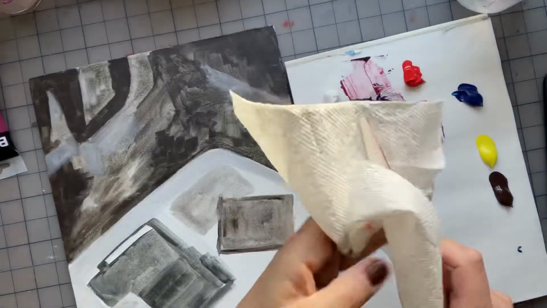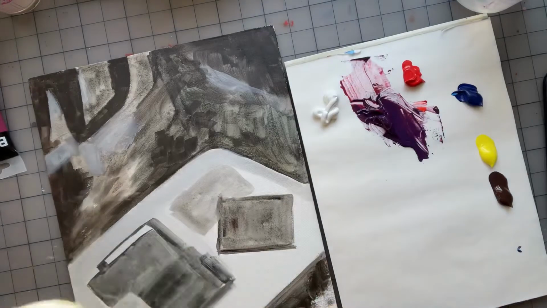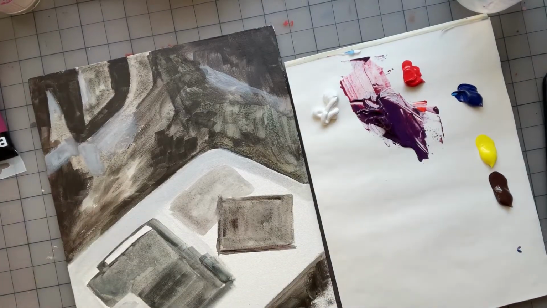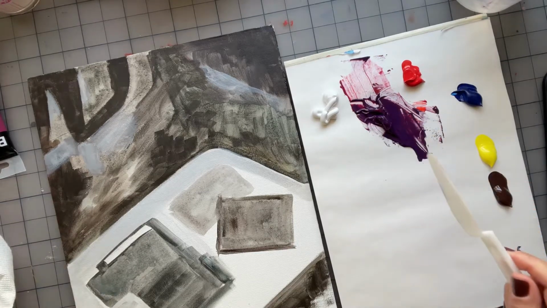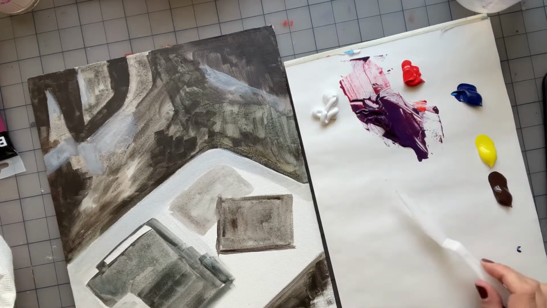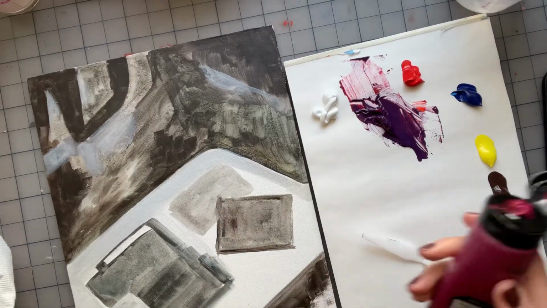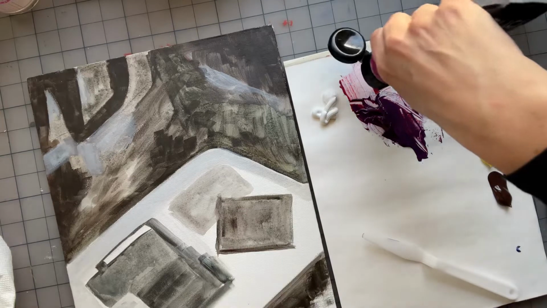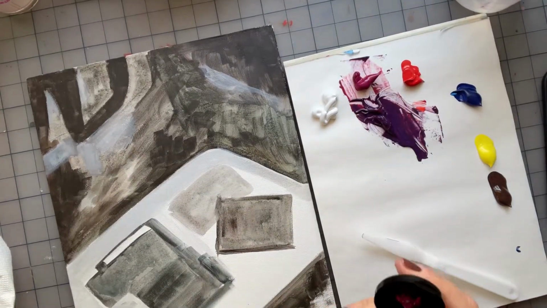Rinse it off in the water. Okay, and then clean it this way. All right, then I have this dark red, which is this color, but actually, I think it's the alizarin crimson mixed with the cadmium. Okay, so I'm gonna try that.